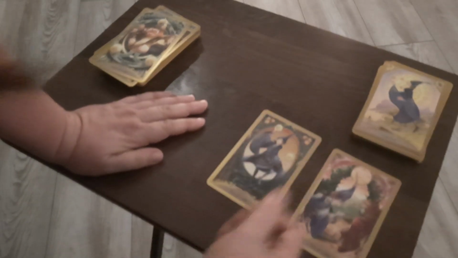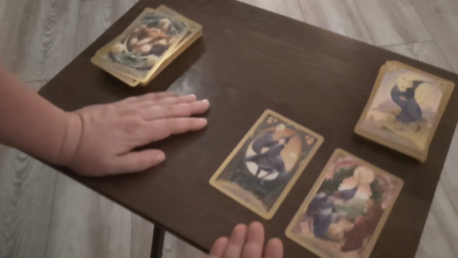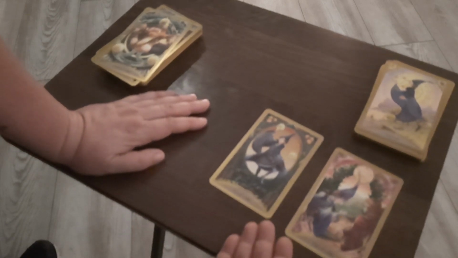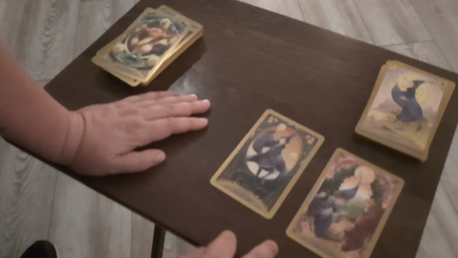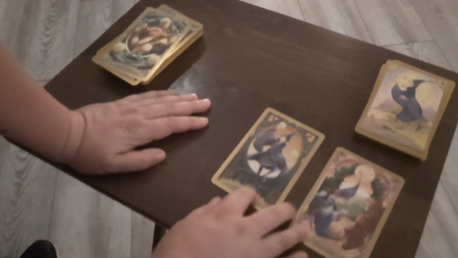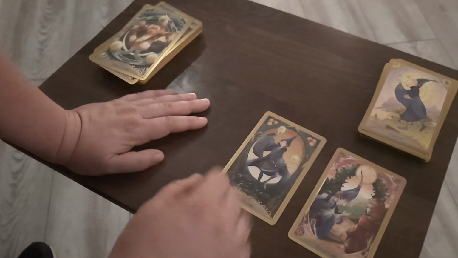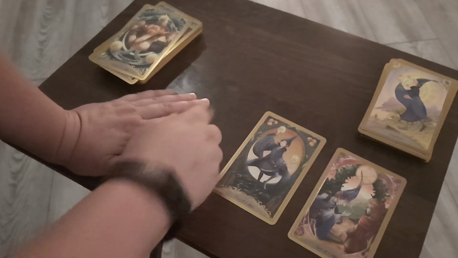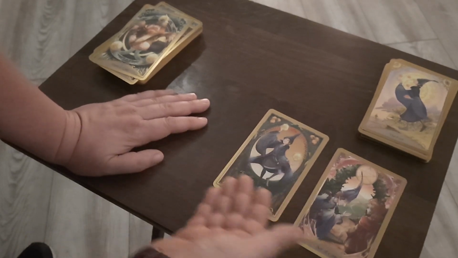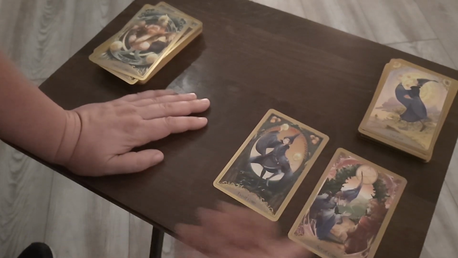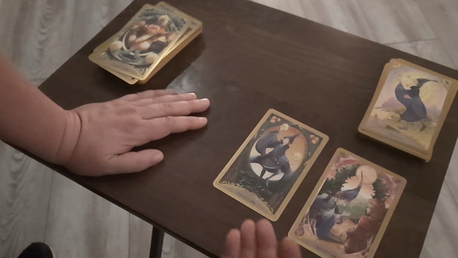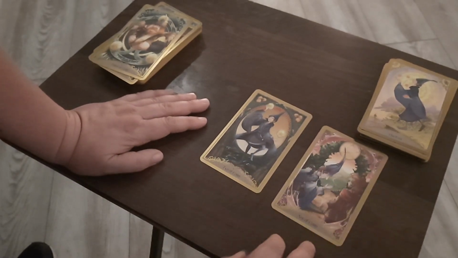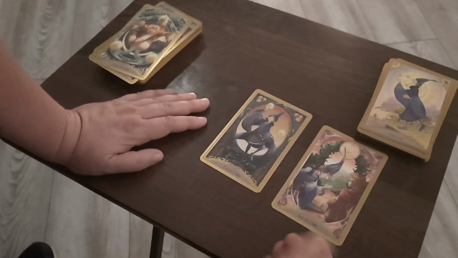So if my client had come up with these 2 cards, I would ask them, what do they see in these images? Maybe they see a dancing man, juggling. How does that affect you? How do you draw that into your life?